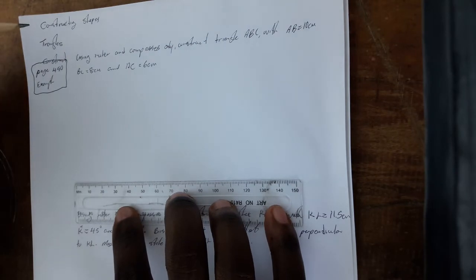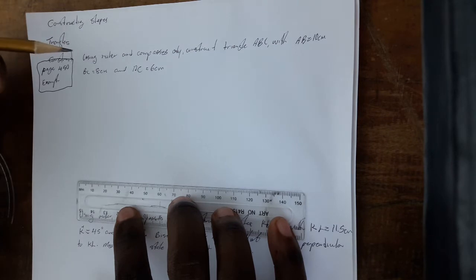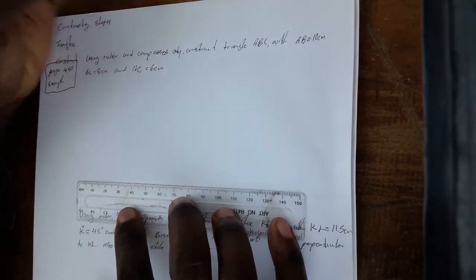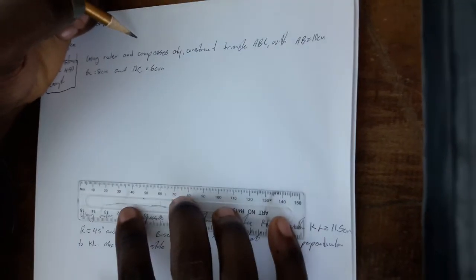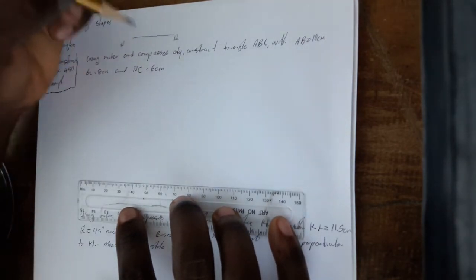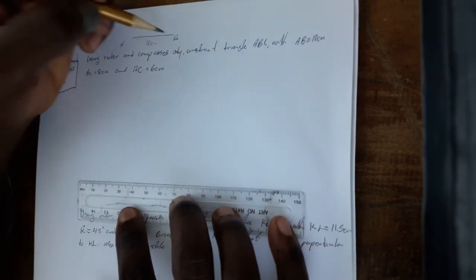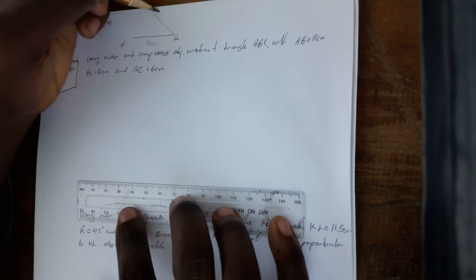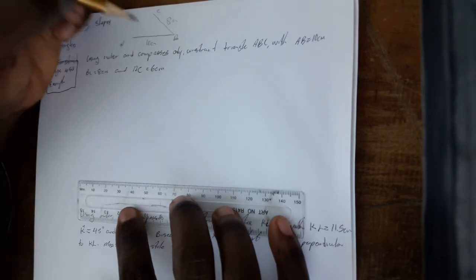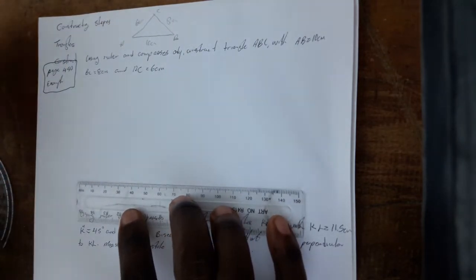First, if we're going to construct any shape, the first thing we do is draw a sketch. After you have drawn the sketch, you don't need to be reading the question over and over. If AB is the longer side, I like to put the longer side at the bottom. AB is 10 centimeters. Then BC, from B to C, somewhere up here, has to be 8 centimeters. And from A to C has to be 6 centimeters. So this is a sketch of what our triangle should look like.